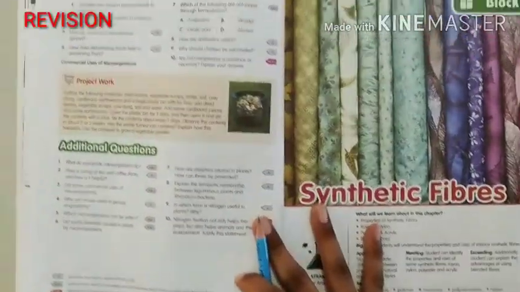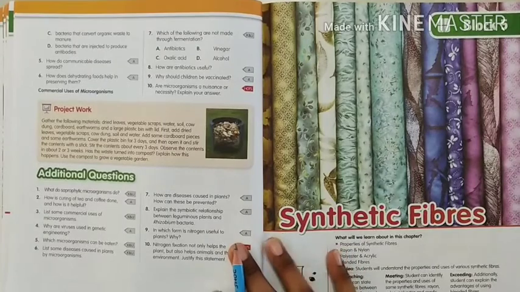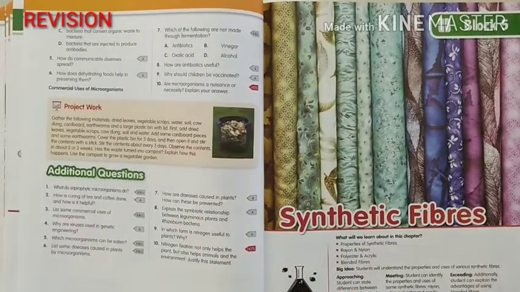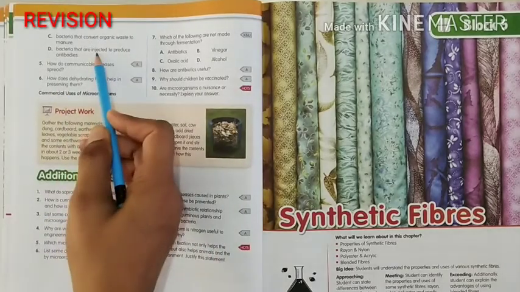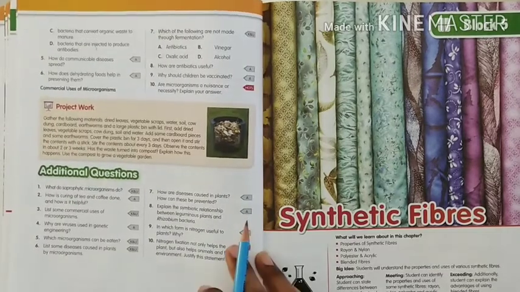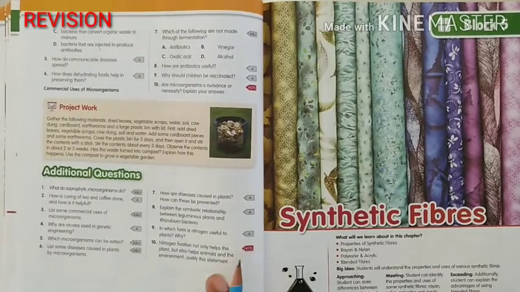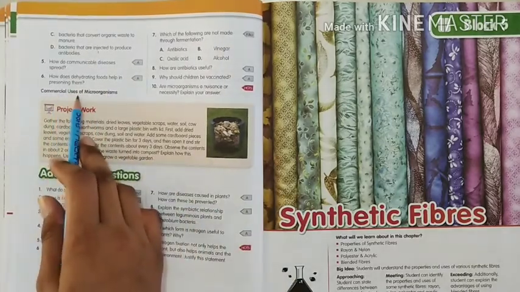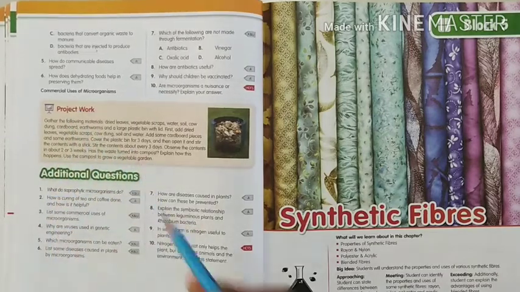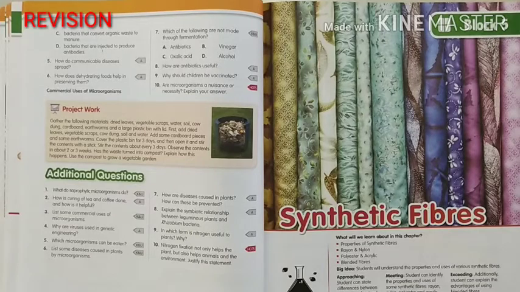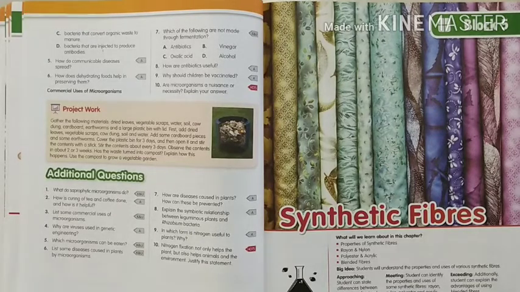In the fifth question, you have to write how communicable diseases spread. Communicable diseases are spread through direct or indirect contact with an infected person. They also spread through air and water. And in the sixth question, you have to write how dehydrating foods helps in preserving them. Microorganisms grow faster in moisture. So foods like fish, meat and vegetables are dried in the sun to reduce the moisture content and the growth of microorganisms. This helps to preserve the food and its taste.